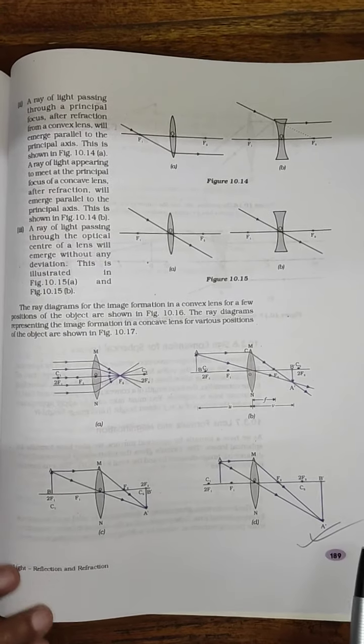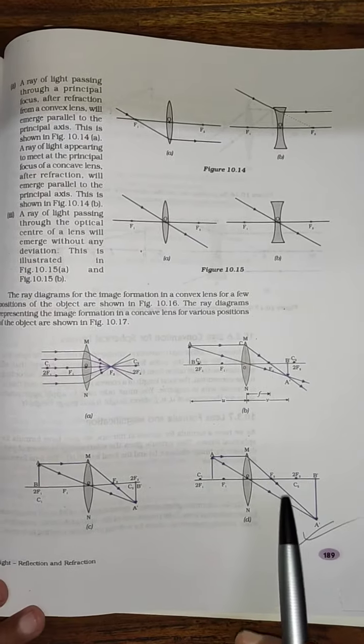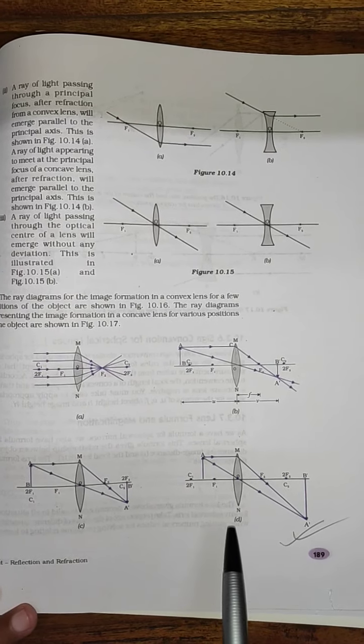For class 10 students, chapter 10, light. Last time I taught you about ray diagrams by a convex lens.